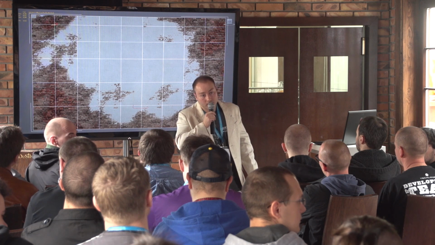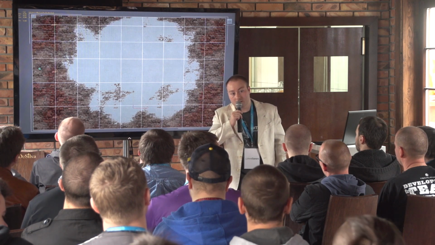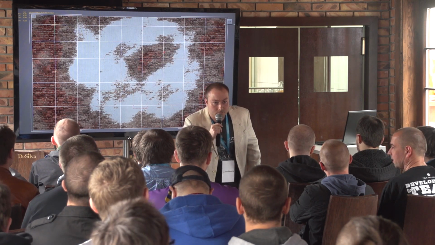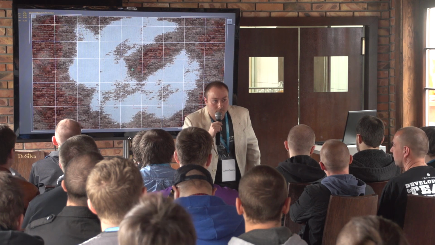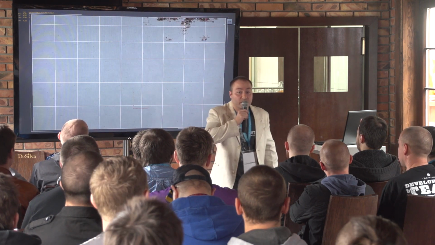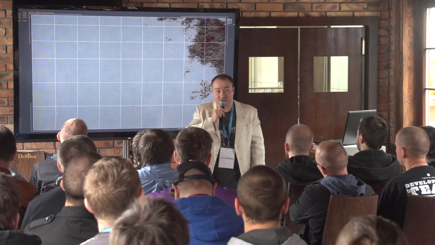Are you using forward or reverse rendering in the game? And what is the difference? Oh, sorry, again? Are you using forward or reverse rendering in the game? Again, I would think this is more the tech artist's question.